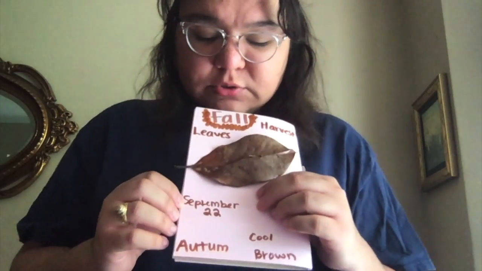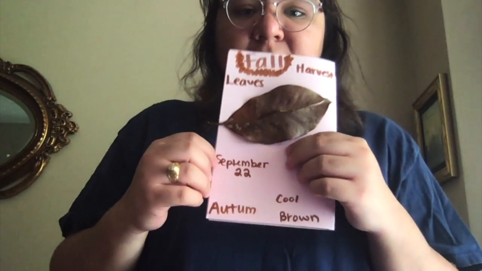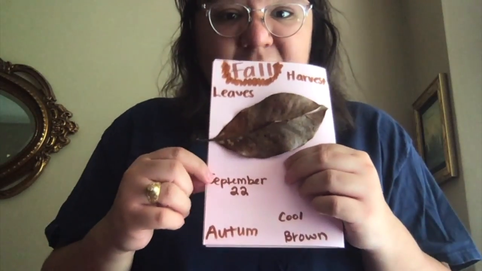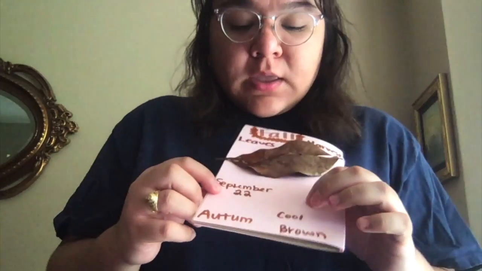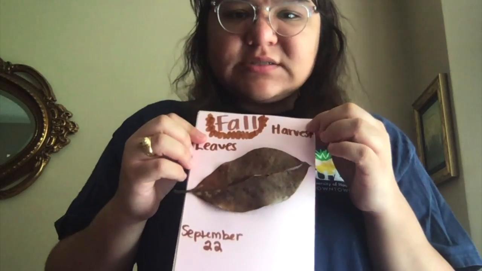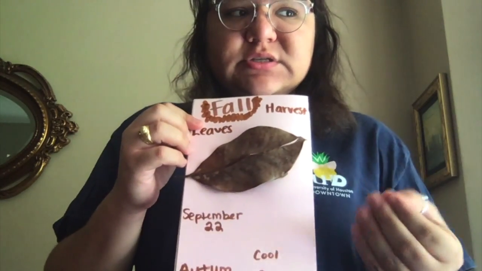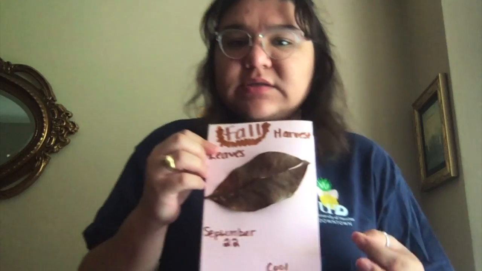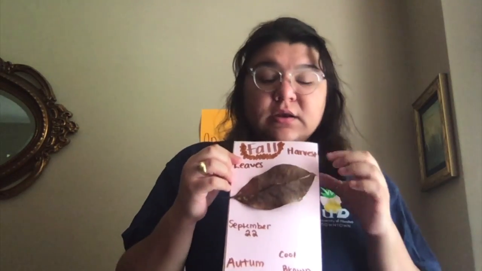So I put September 22nd because that is when the fall equinox happens. It's cool during fall. Also harvest. Harvest is a characteristic because a lot of the times we harvest pumpkins because we're getting ready for Halloween. Also, a lot of people just harvest things so they can save it, and that way it doesn't get ruined during the summertime.